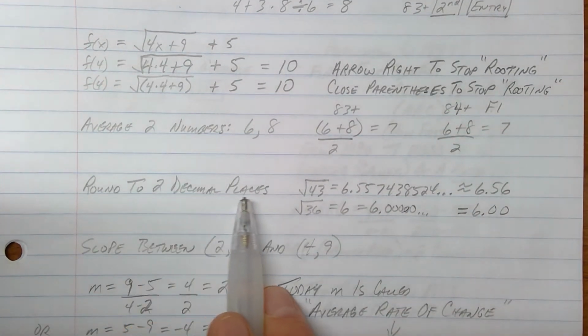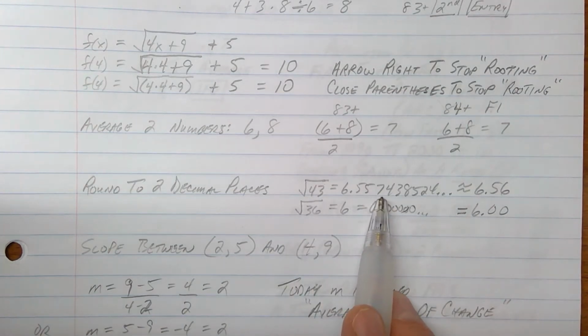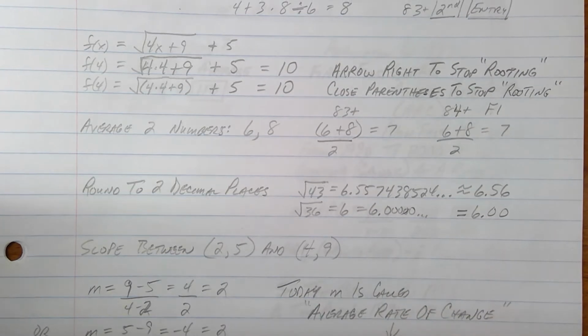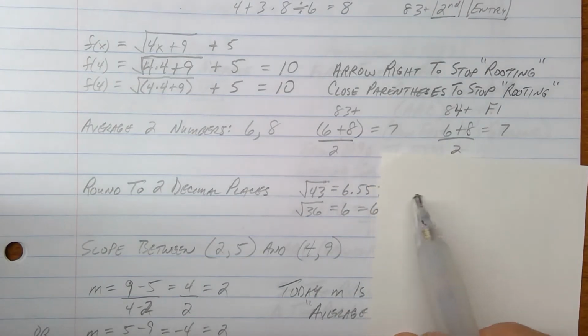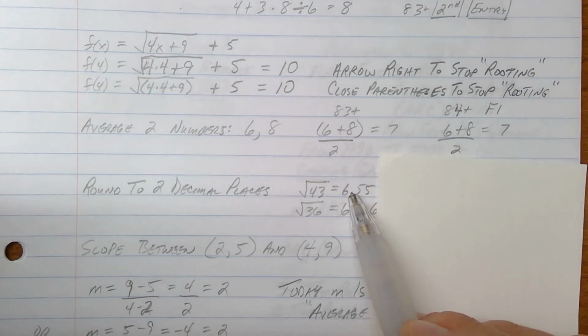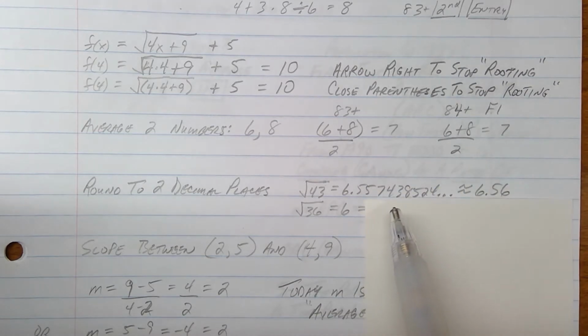Let's also review rounding real quick. If I ask you to square root 43 and we get this monster right here, rounded to 2 decimal places, remember, rounded to 2 decimal places, we're going to keep 2 numbers after the decimal. So I'm going to keep the 5 and the 5 after the decimal. Before you write that down, take a peek at that next number. It's a 7. That means I got to round this one up to a 6. So that answer is going to be 6.56 rounded to 2 decimal places.